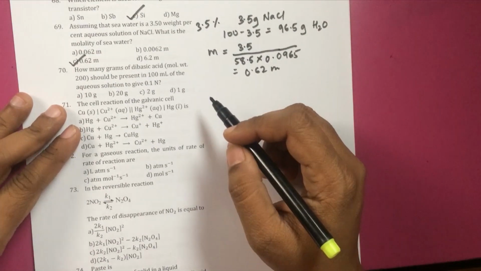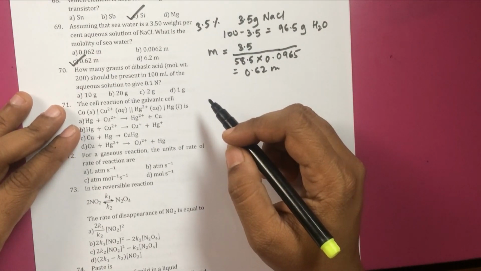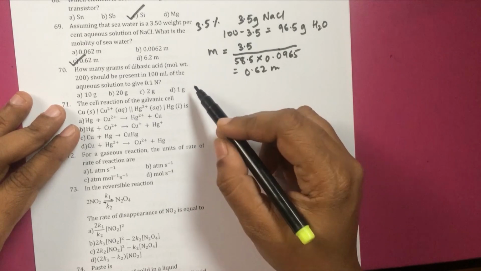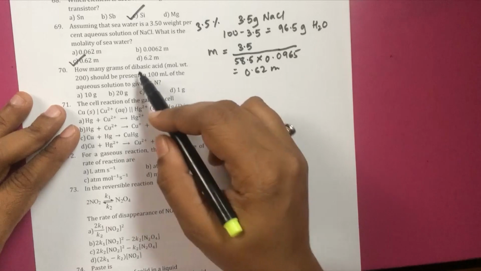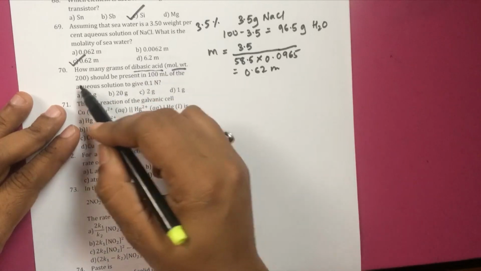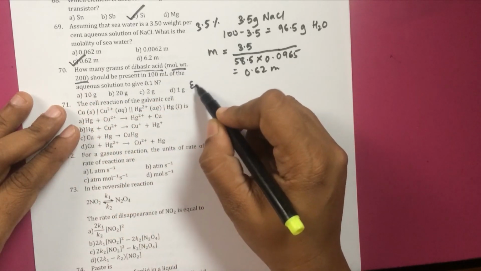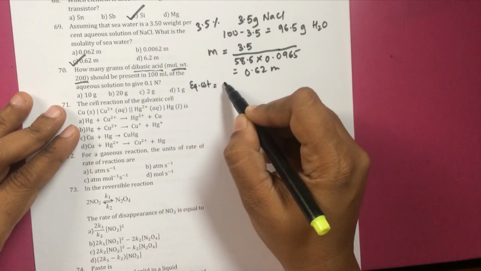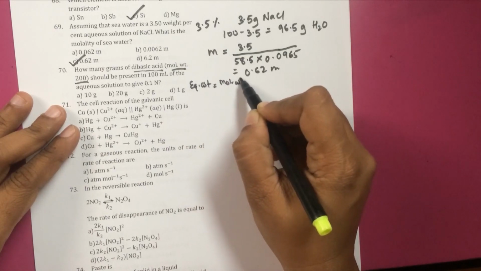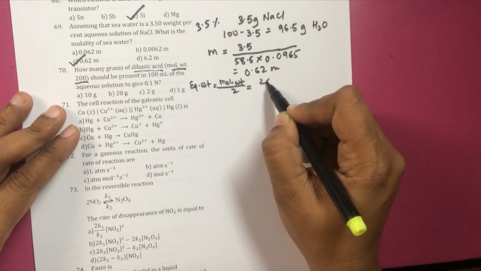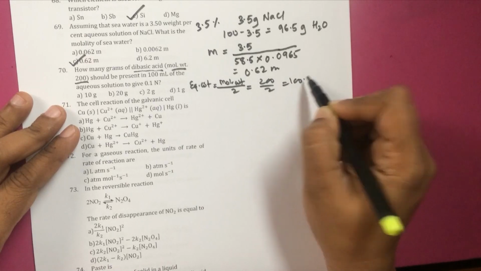Question number 70. How many grams of dibasic acid should be present in 100 ml of aqueous solution to make a 0.1 normal solution? So it is dibasic and the molecular weight is given as 200. Therefore, equivalent weight is equal to the molecular weight divided by 2. Therefore 200 divided by 2 equals 100.